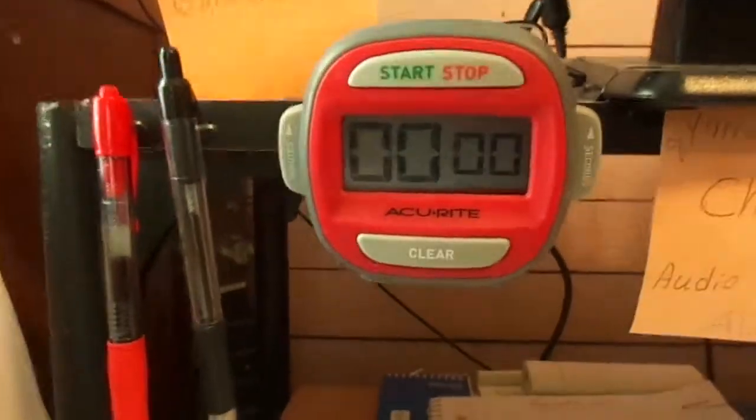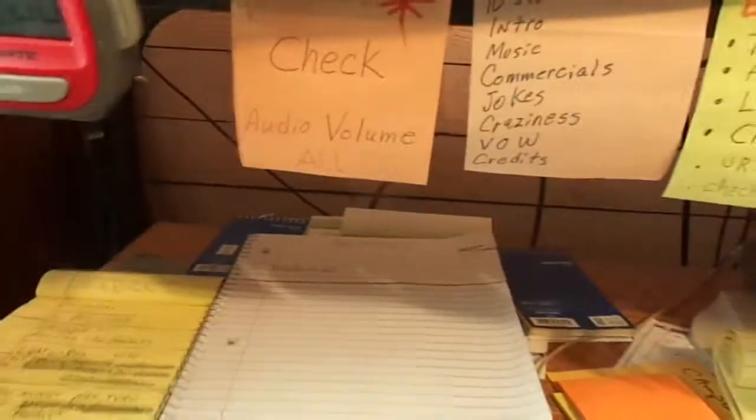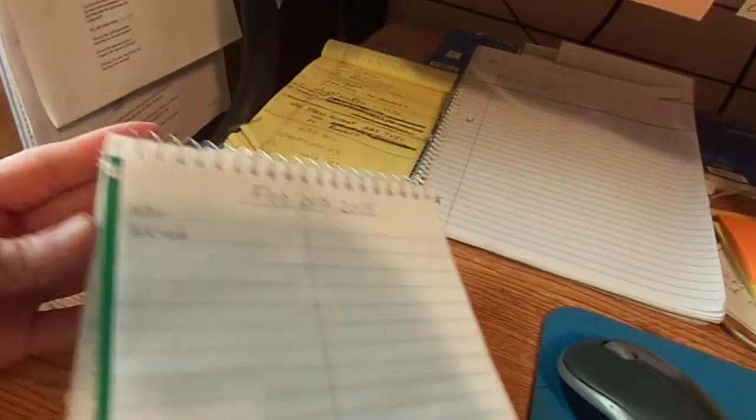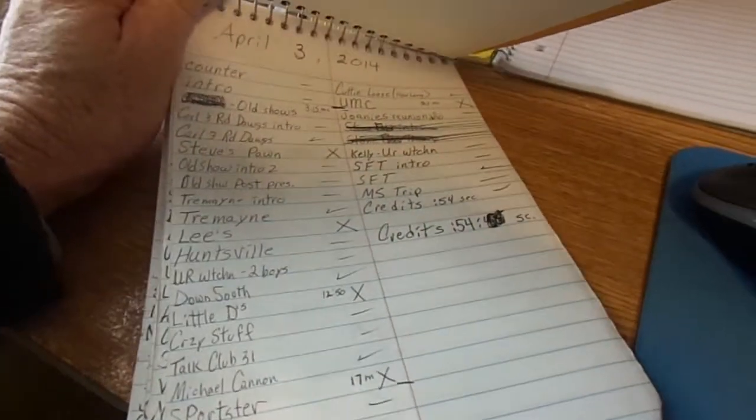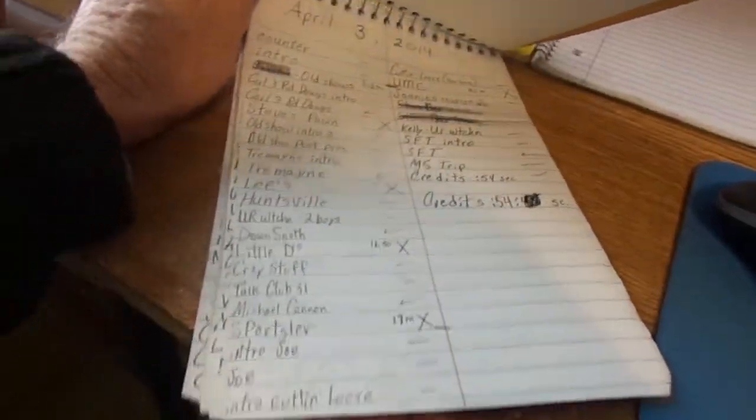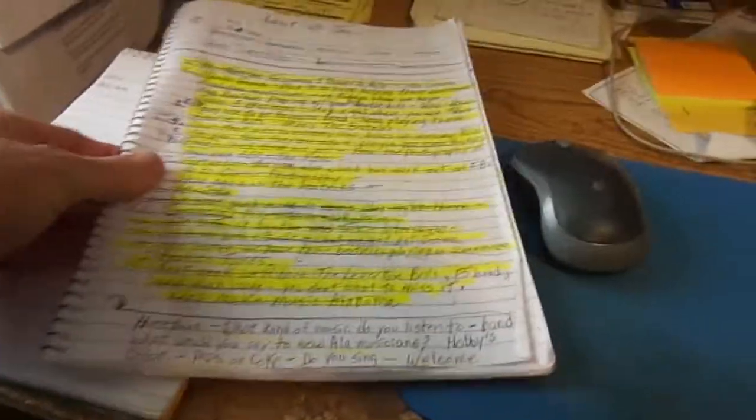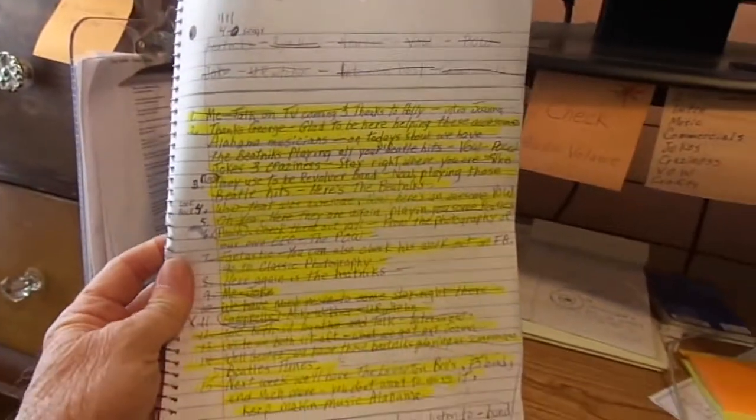That's the little promo thing I was telling you about. I've got a counter here. Every show I've ever done, I keep up with it right here on this pad. As you can see, there's April the 3rd, 2014. Everything I put on the show, I write down. And when I'm making the show, right before I make it, I do a little script. And as I do it, we mark it out.